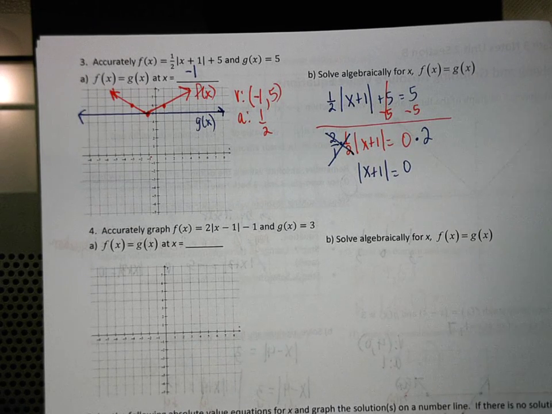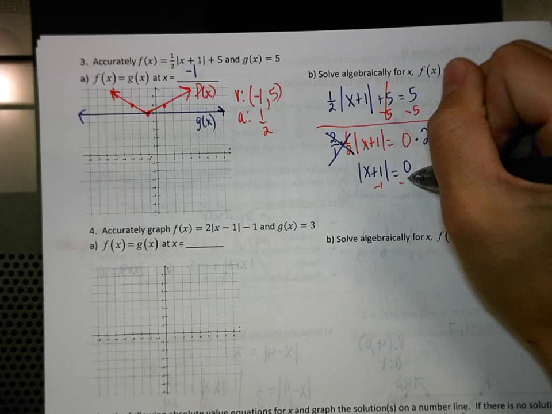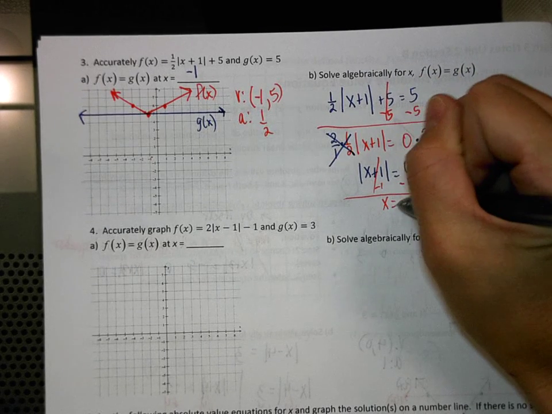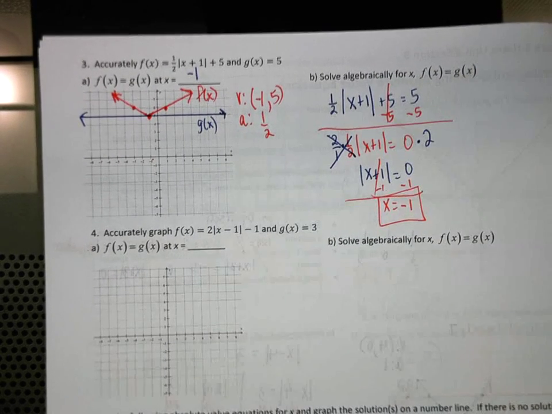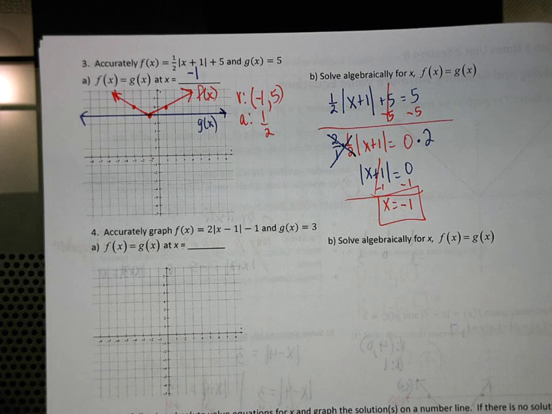All right, and then we subtract 1 to both sides, and we get x equals negative 1, which is the exact answer I got when I graphed it. Okay, any questions?